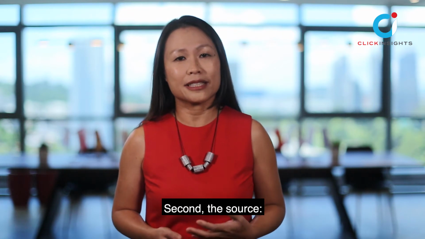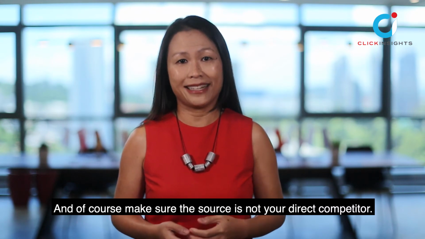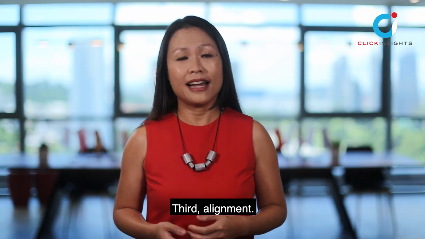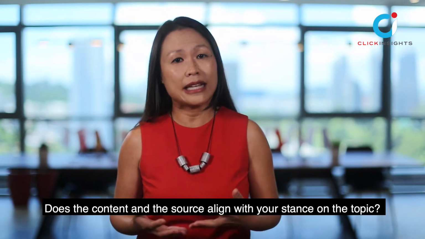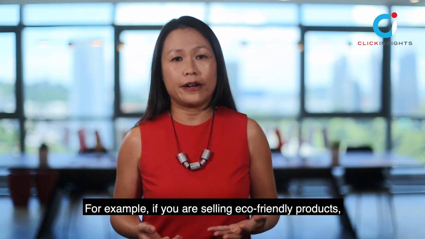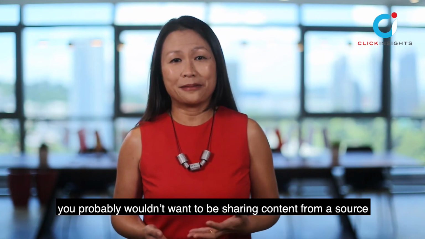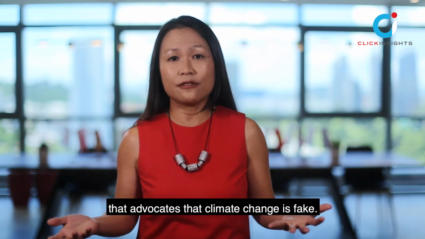Second, the source. Is it a credible source? And of course, make sure the source is not your direct competitor. Third, alignment. Does the content and the source align with your stance on the topic? For example, if you're selling eco-friendly products, you probably wouldn't want to be sharing content from a source that advocates that climate change is fake.